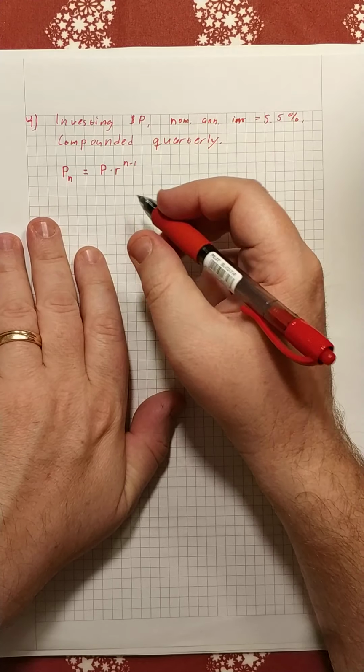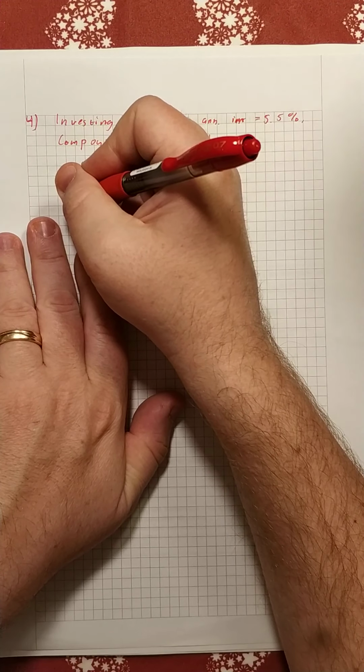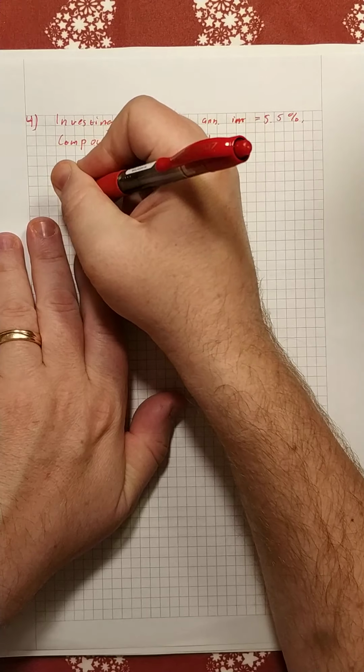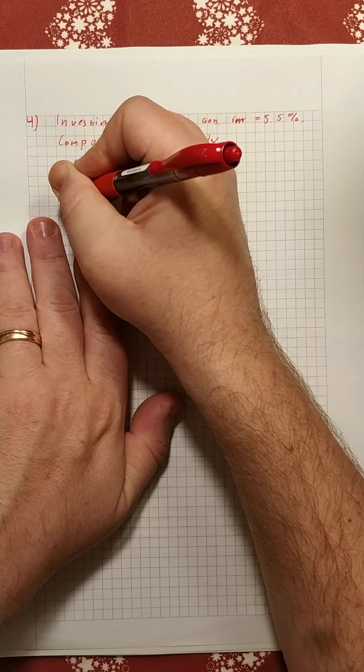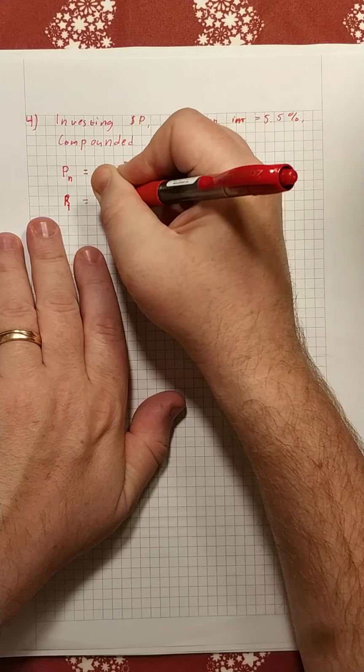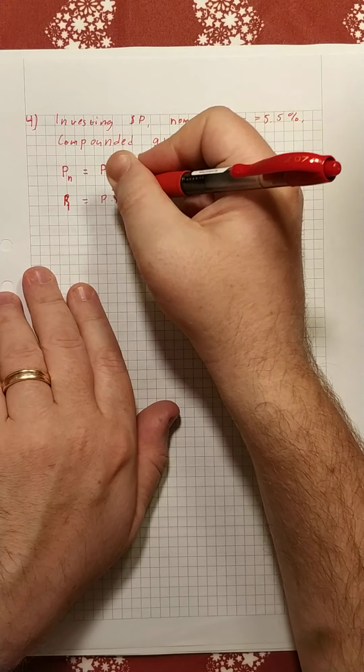In this case we are after r, so P1 equals P times r.